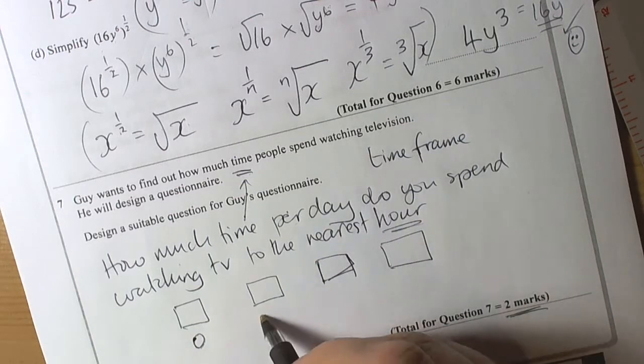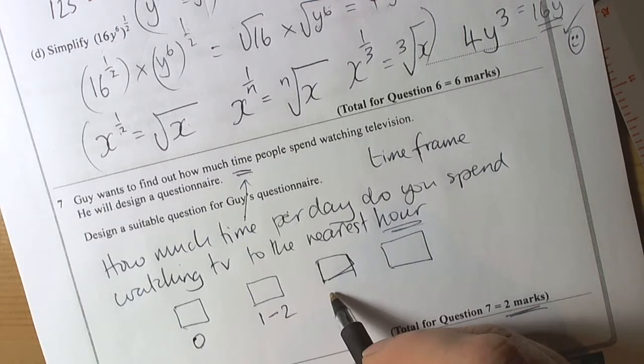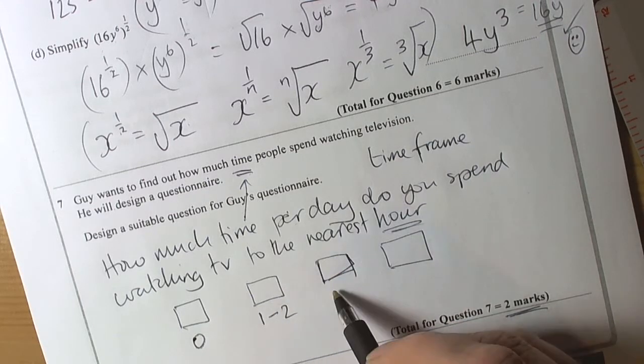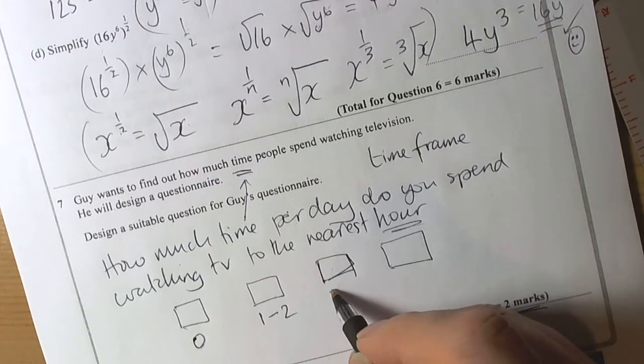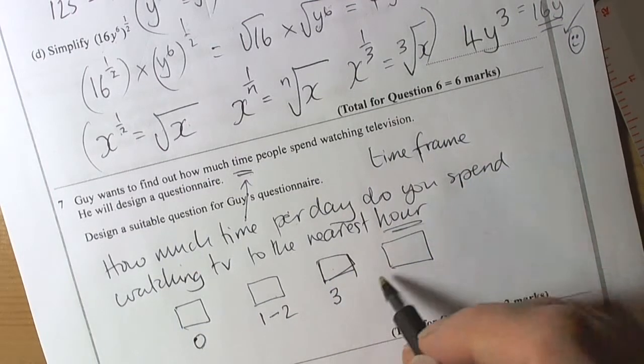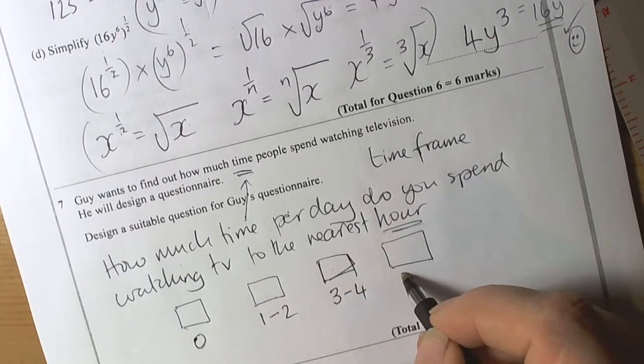And we set the nearest hour, so 1 to 2. Now we want to make sure that the students, or the people answering, can only tick 1 box. So we wouldn't start this one with 2, because then that means where does the person who watches it 2 hours tick? Do they tick there or there? So we'd start the next one at 3 because we said the nearest hour. We don't need to worry about 2 hours, 1 minute and all that kind of stuff. So 3 to 4, 5 plus.